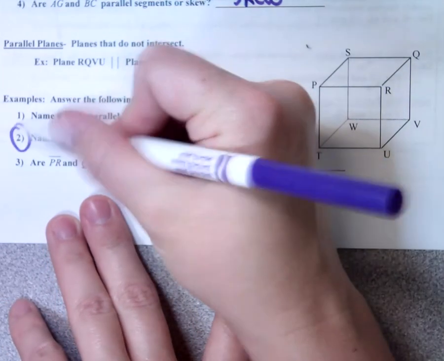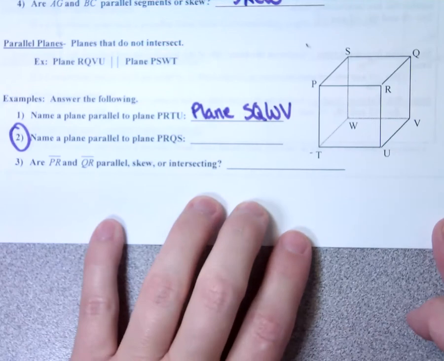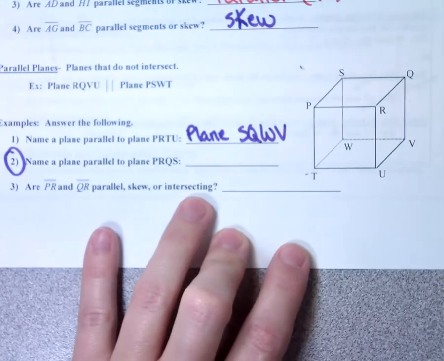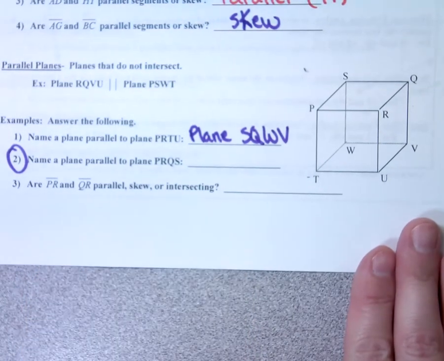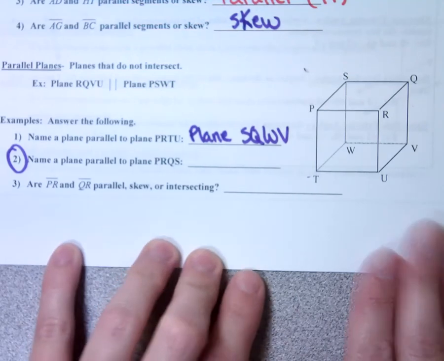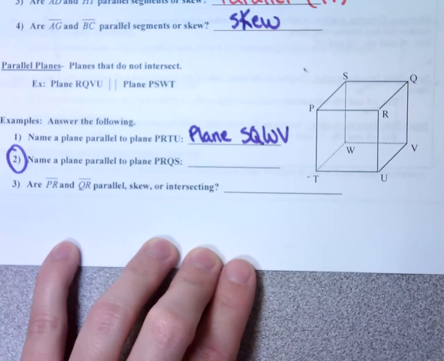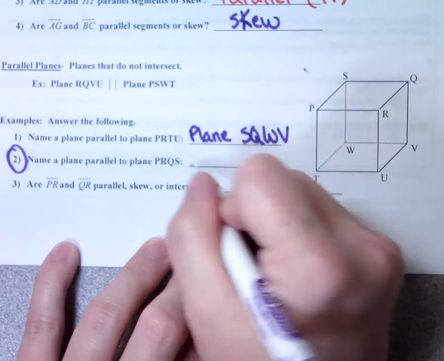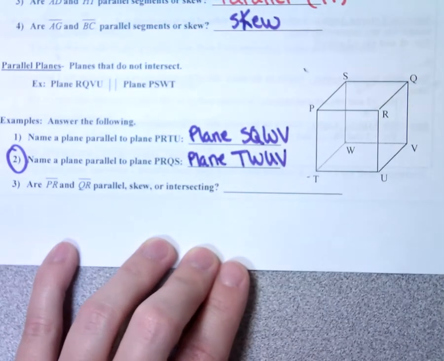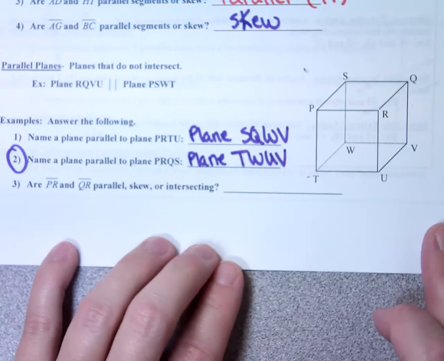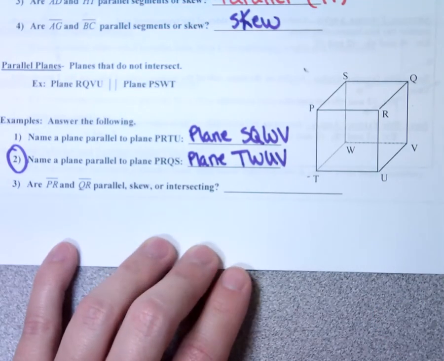Okay, everyone just take a moment and think about number 2, and then I'll call on somebody. Name a plane that's parallel to plane PRQS. Don't blurt it out. Name a plane that's parallel to plane PRQS, and then I'll call on somebody. Okay, Zach, have you found it? Yeah, plane TWUV. Now, if you had those letters in a different order, it's okay, but that is the plane. Does anybody need me to color them, or we're all good there?